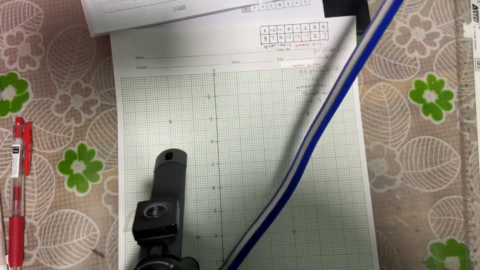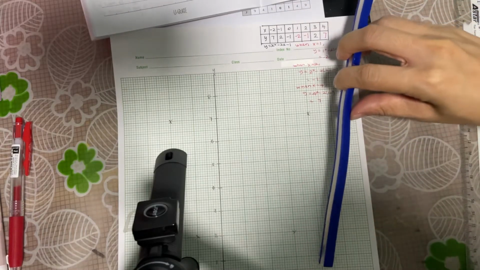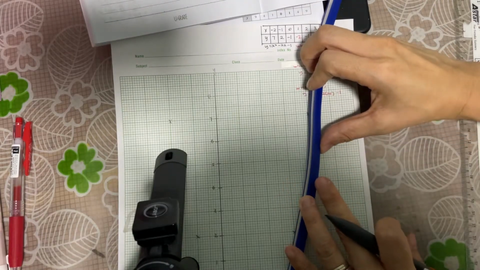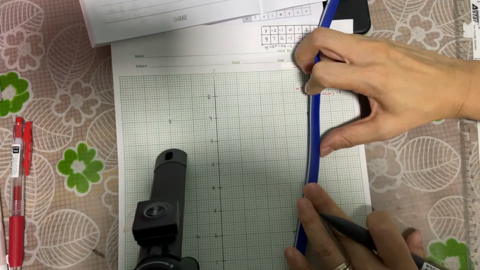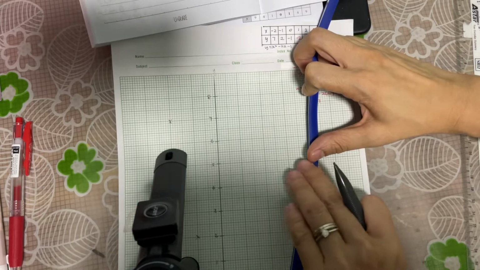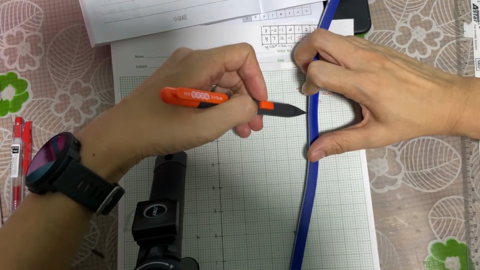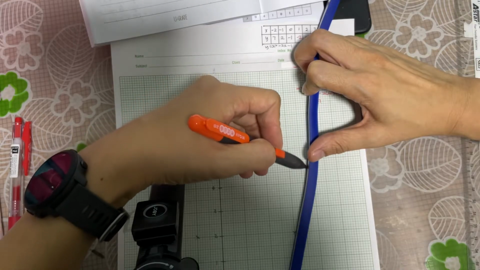From secondary 2, you would have learned how to draw a quadratic curve based on the curve ruler. Not the easiest thing to do, right?